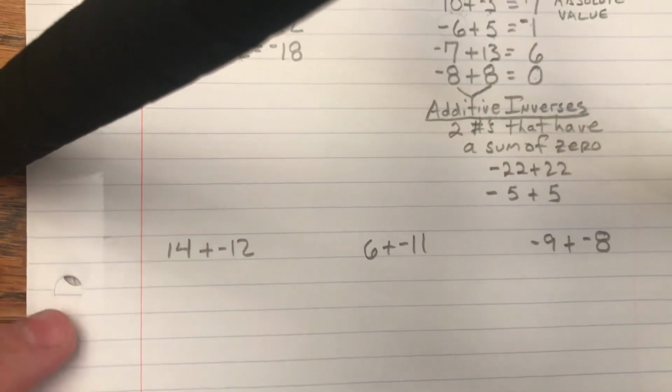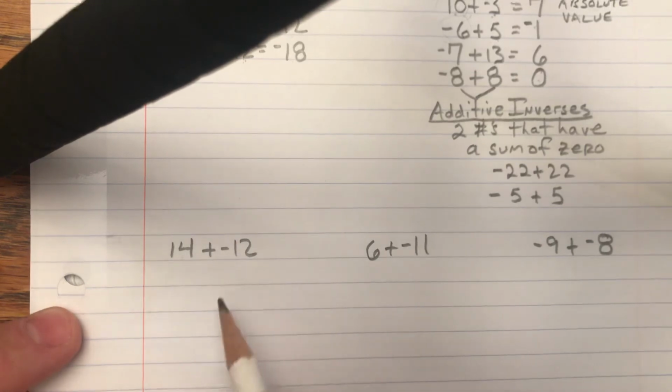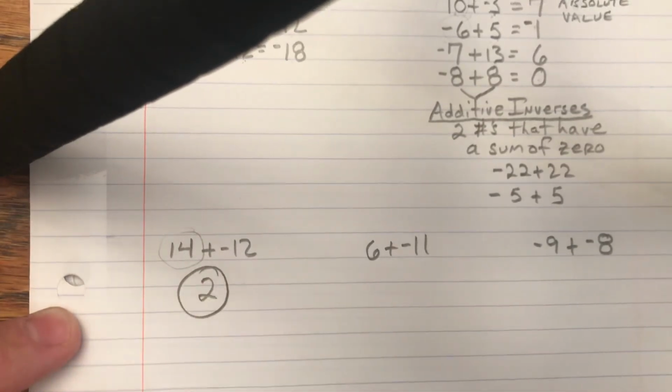All right, 14 plus -12. Well, my rules say if my signs are different or I have unlike signs, I'm going to subtract and then keep the sign of the larger. So I'm going to subtract 14 minus 12 is 2, and I'm going to keep the sign of the larger absolute value. That's this one. So this is going to stay positive. 2 is my answer.